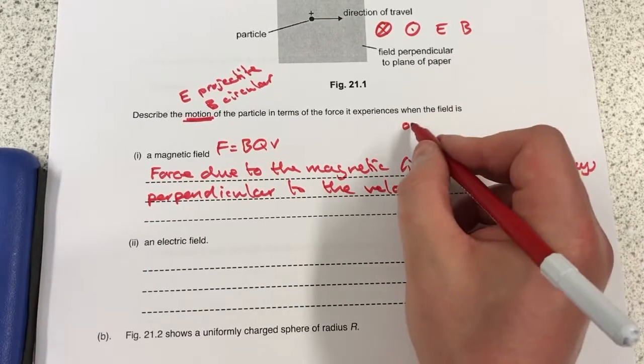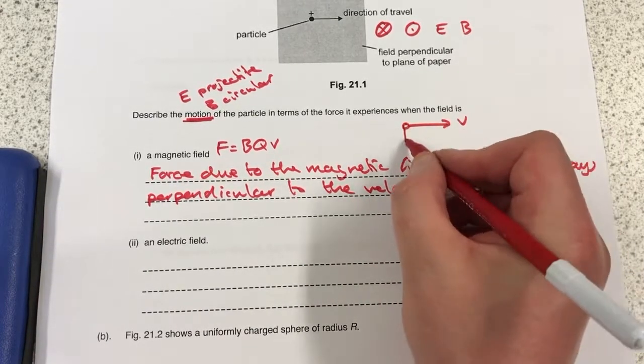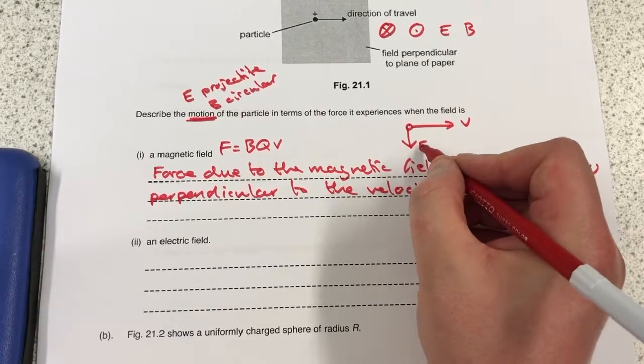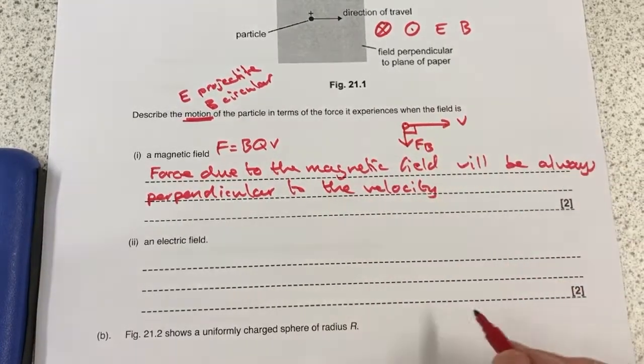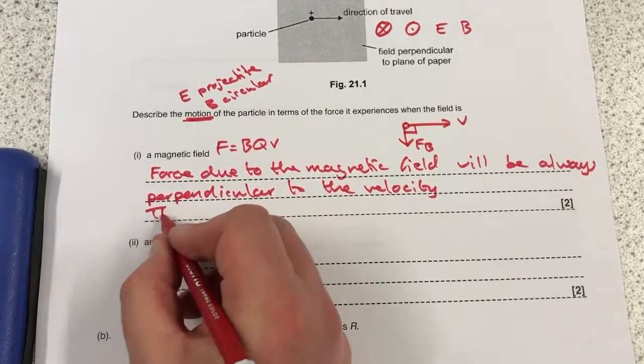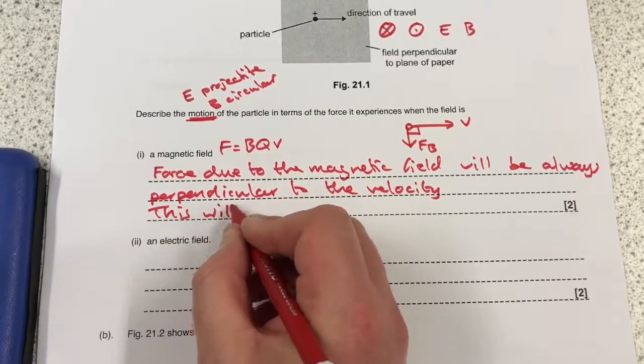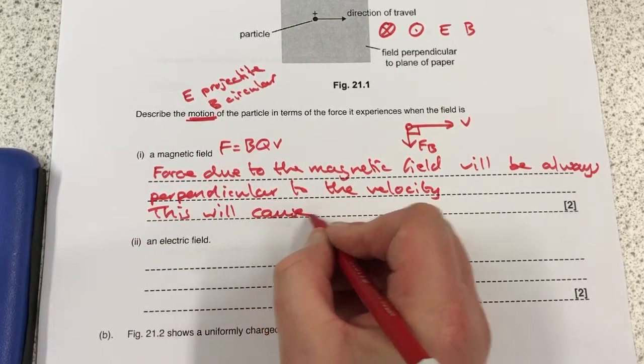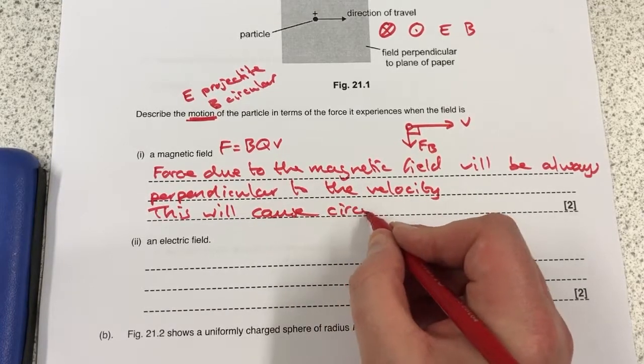So if this is our particle and it has a velocity in this direction, the force due to the B field will always be at right angles to it. This will cause circular motion.